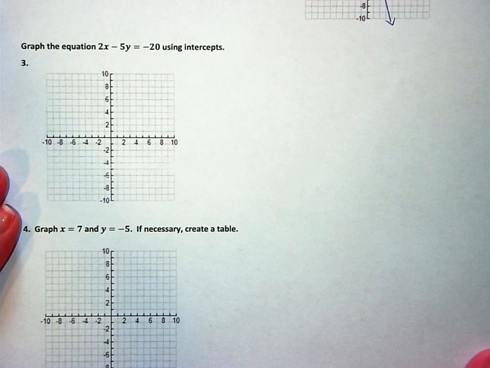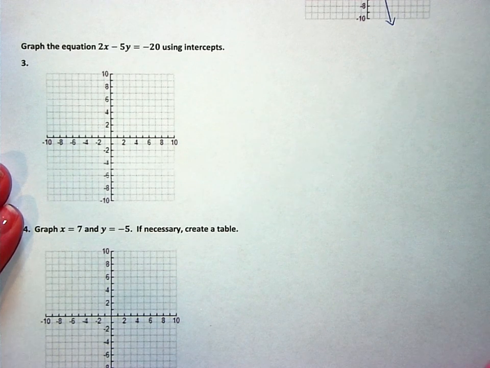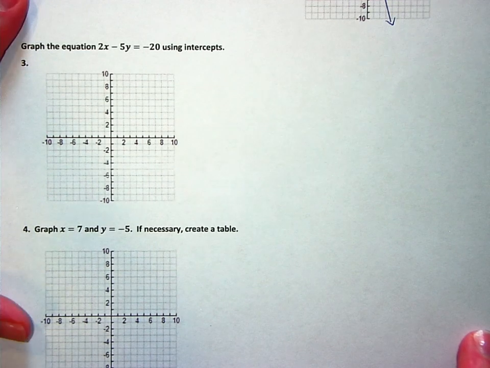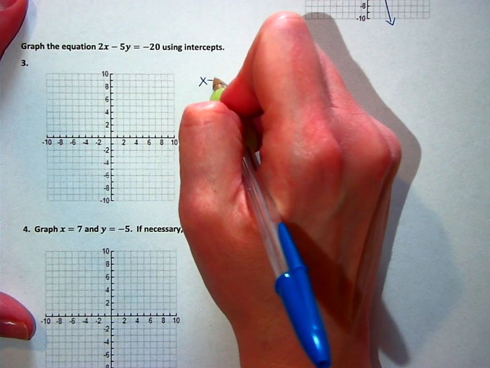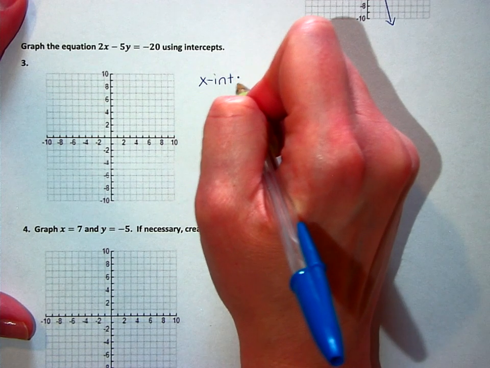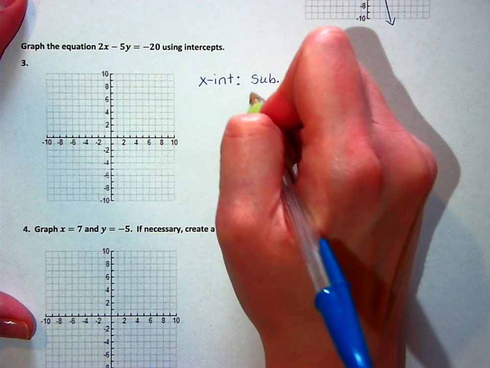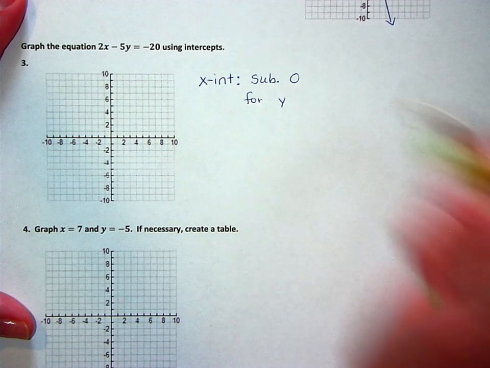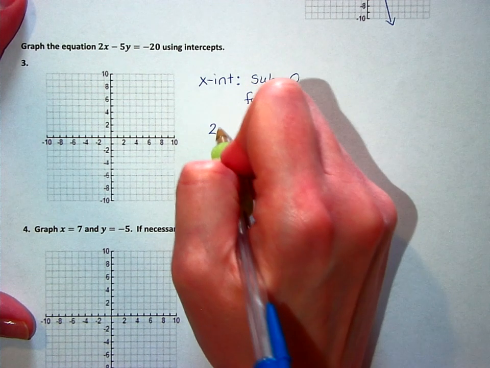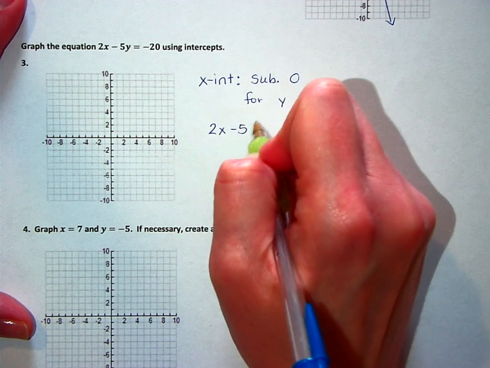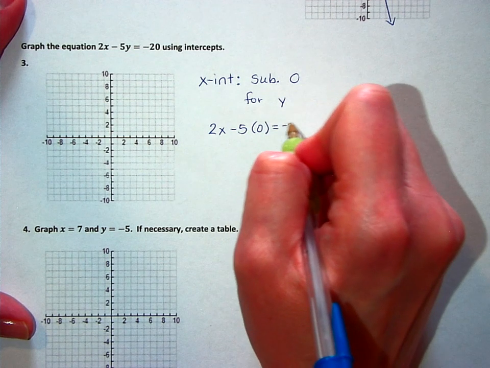Number 3, we need to graph the equation 2x minus 5y equals negative 20 using the intercepts. So to find your x-intercept, substitute 0 for y. So 2x minus 5 times 0 equals negative 20.